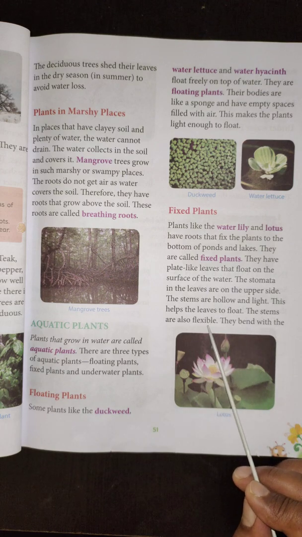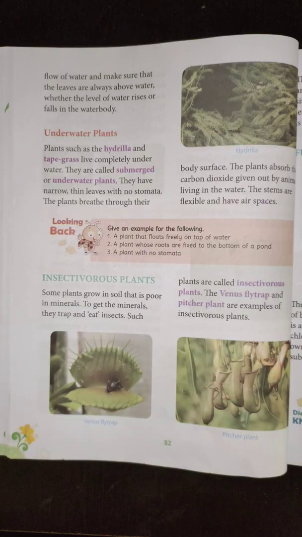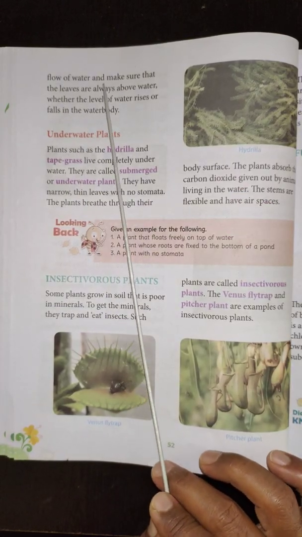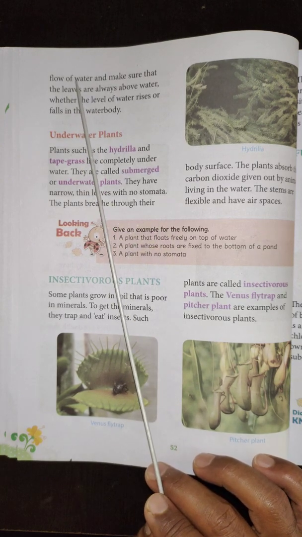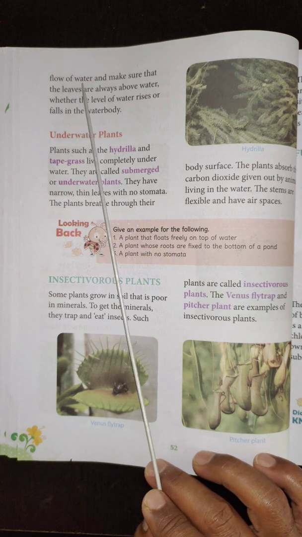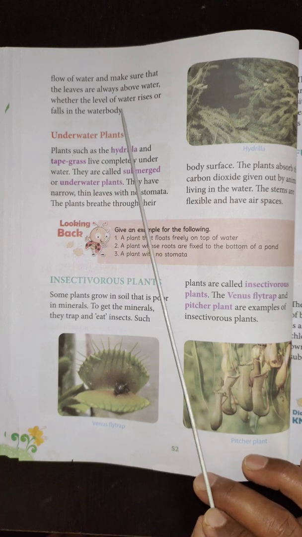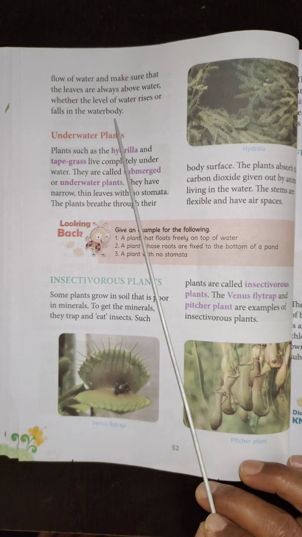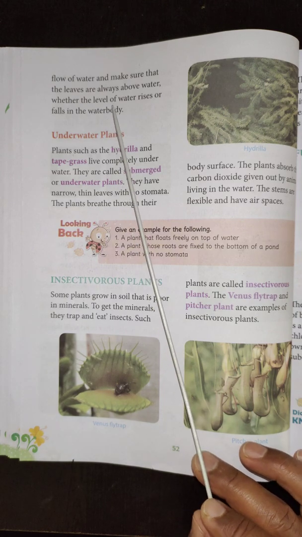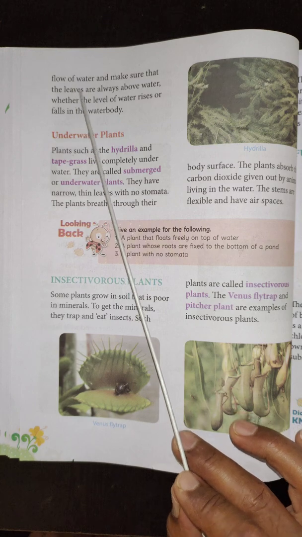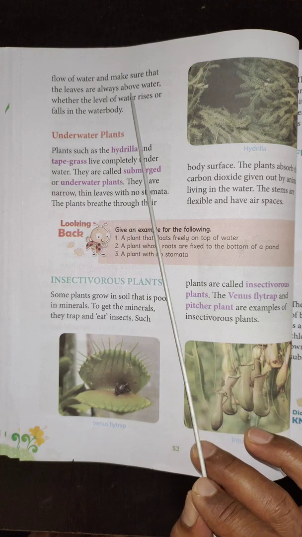The stems are also flexible. They bend with the flow of water and make sure that the leaves are always above water. So whether the level of water rises or falls in the water body, even if the water level goes down or goes up, the flexible parts of these aquatic plants will see that the leaves are always above the water.